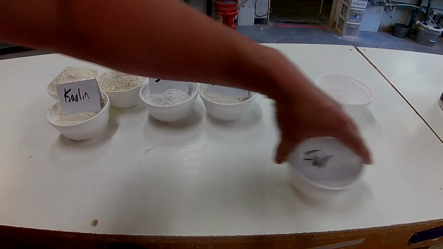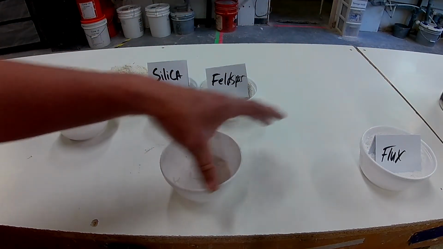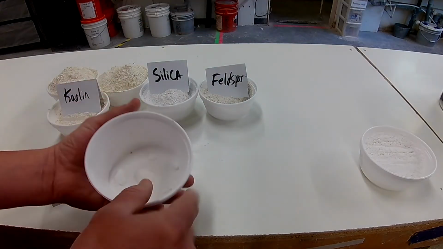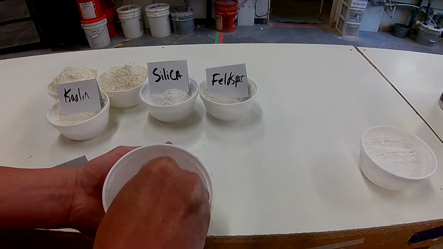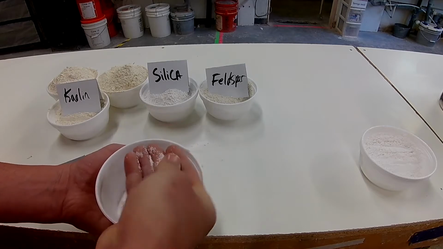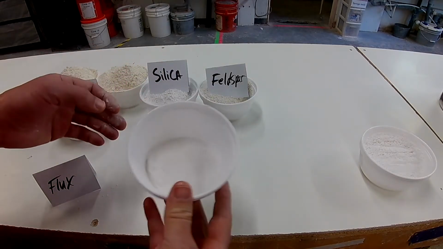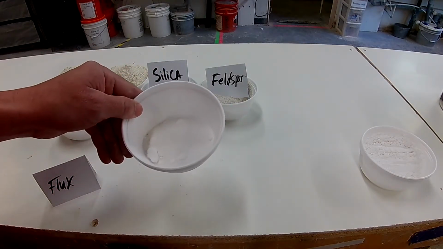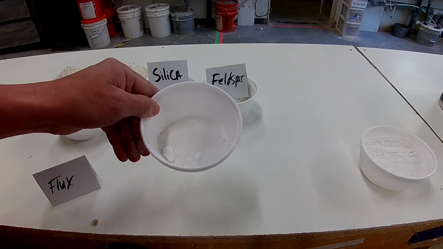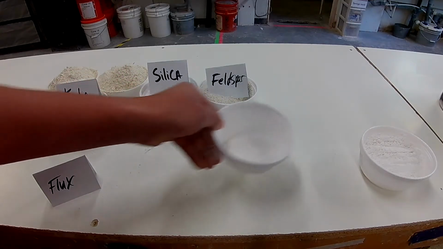One of the cool things about Shino glaze is that it uses soda ash. Soda ash is a sodium-based flux, and soda ash is actually water soluble, which means it dissolves in water. We're going to learn a little bit more about that coming up.